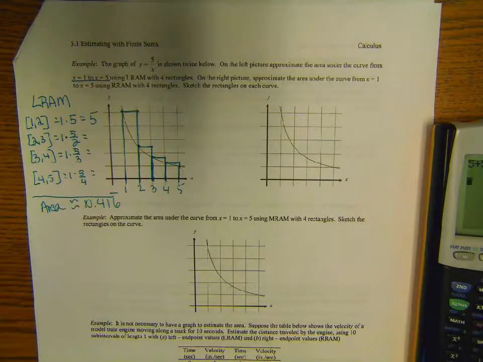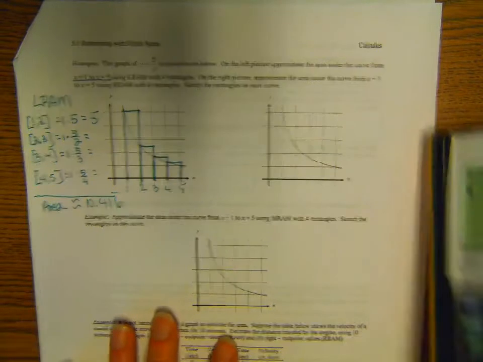Okay, can I show you an RRAM? Yes. Okay, I don't know if I'm going to show you an MRAM yet. I might start to show you it. Here's the deal. The 3 most important ones are LRAM, RRAM, and trapezoid approximation. I very rarely have, I don't know if I've ever seen an MRAM where you have to use a midpoint, but it's not hard to do. I'll show you how to do it. Okay.